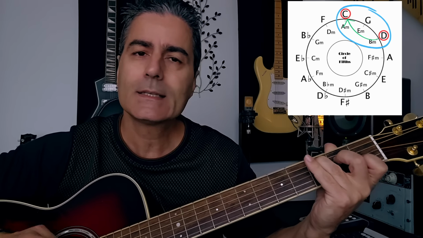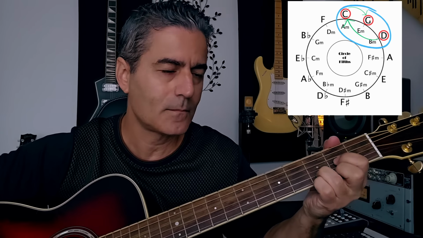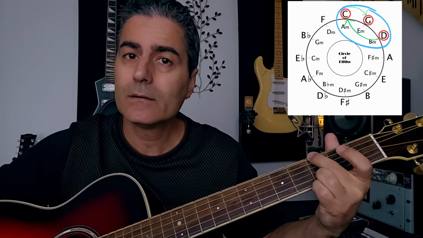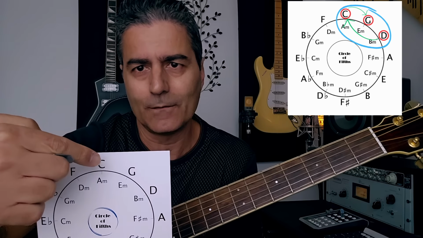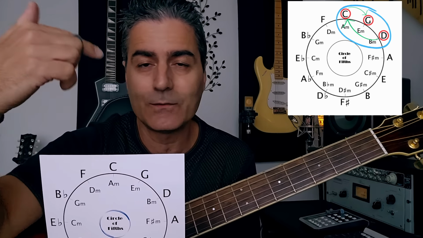And I'll give you an example. We'll stay in the key of G. A very simple chord progression, 3 chords: D, C, and G. You look at your circle of fifths, and you look at the pattern that we've just created here.